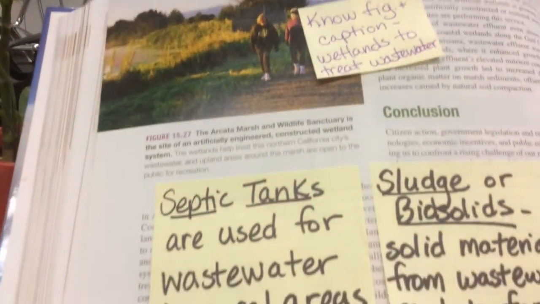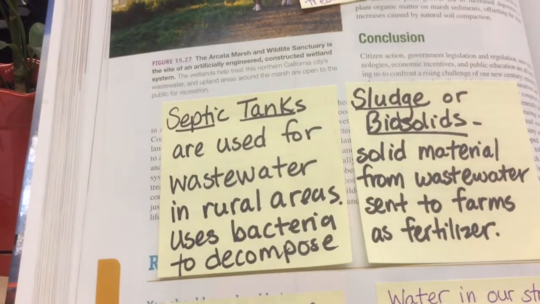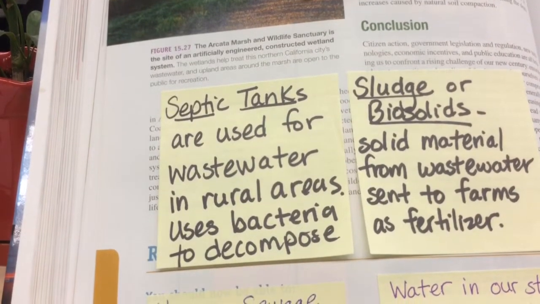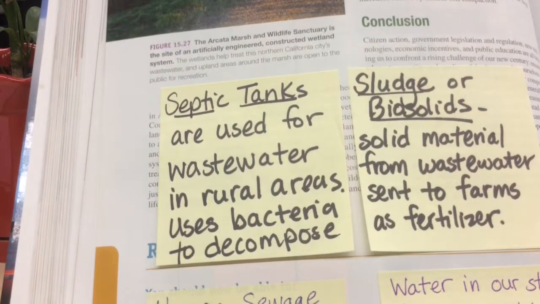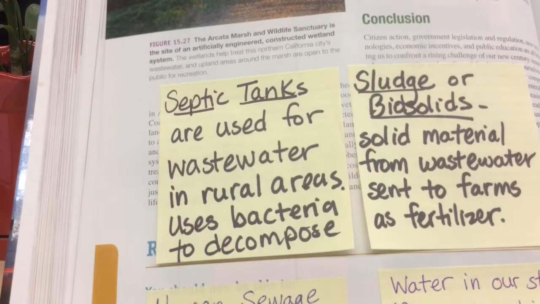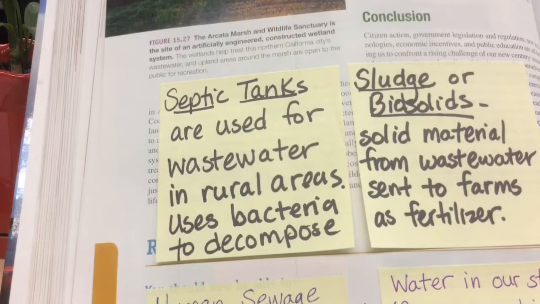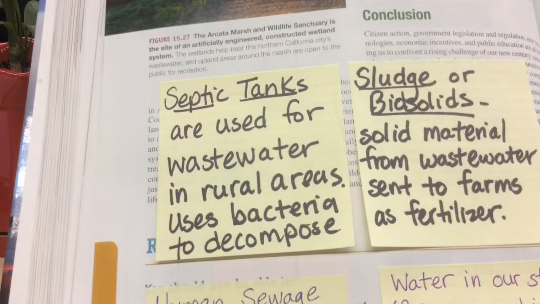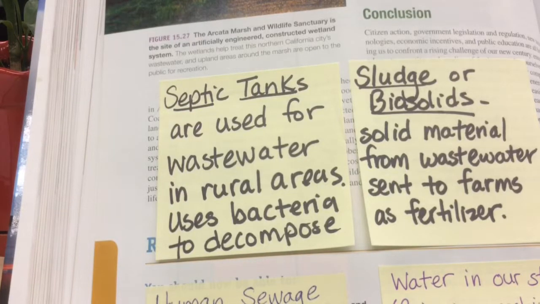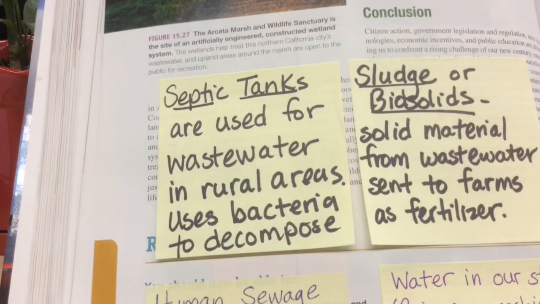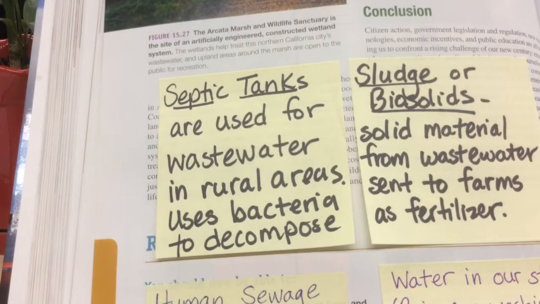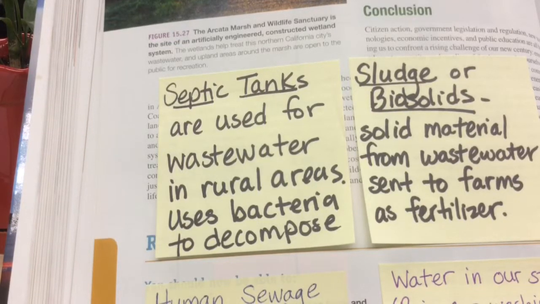So you use a septic tank. And so you have this tank in your yard or buried, and it uses bacteria to decompose the waste, and then it kind of cleans up the waste in this little tank. Well, it's kind of a big tank. And then underground it will dispose of a lot of the water.